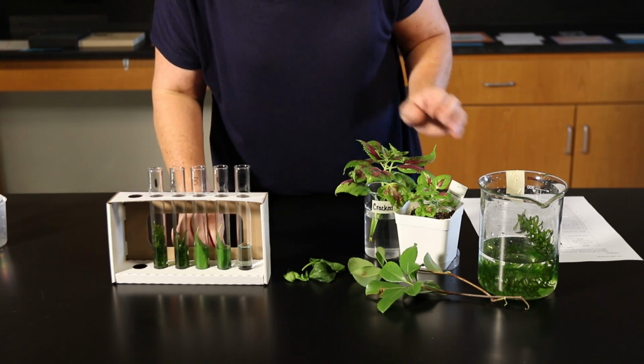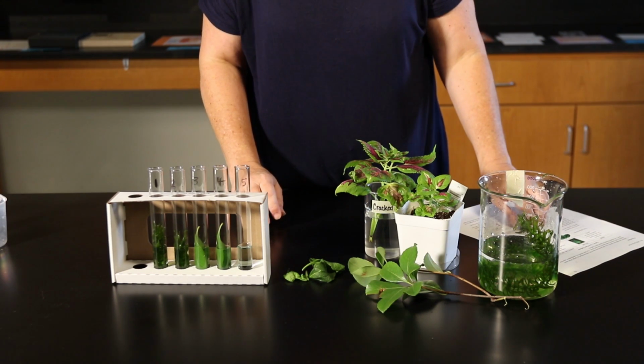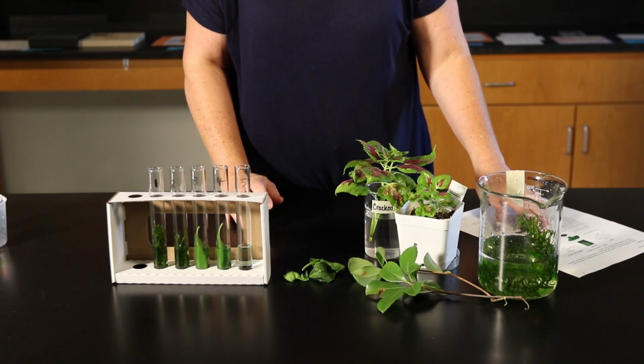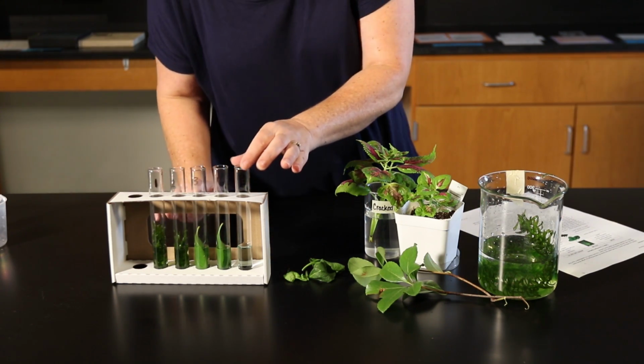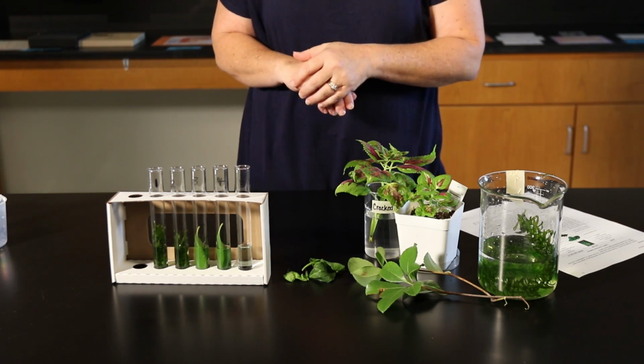And then for additional sources, you can use your lab manual. We've created table 1 that gives you live plant options, and it gives you some other sources. In test tube 5, we're going to leave it blank. This is our control, and no plant is going to be in there.